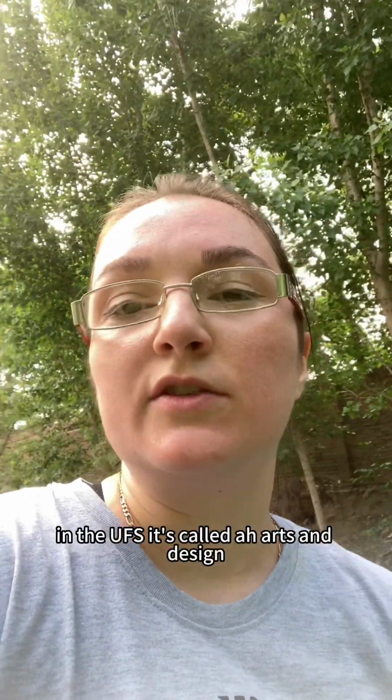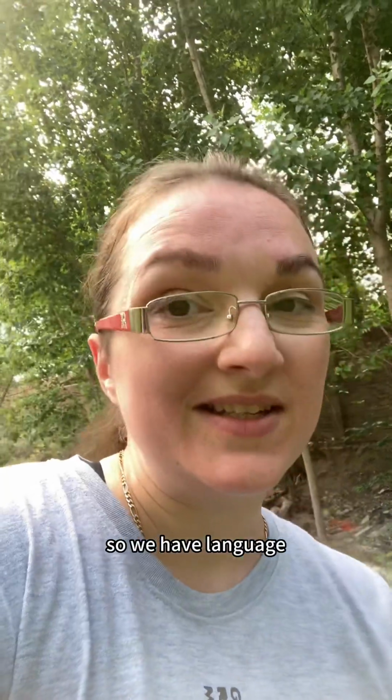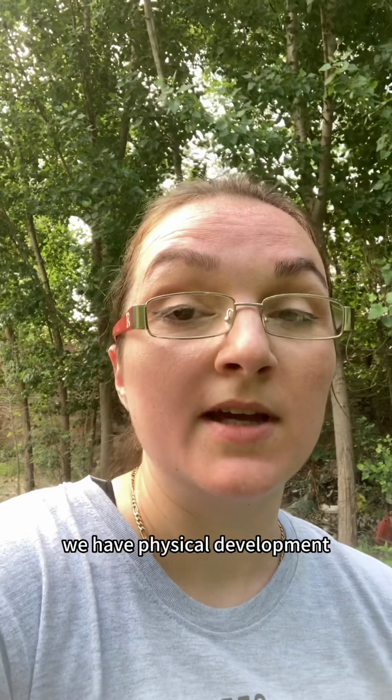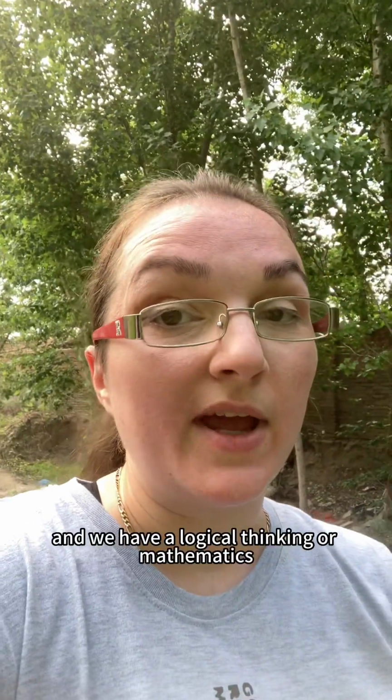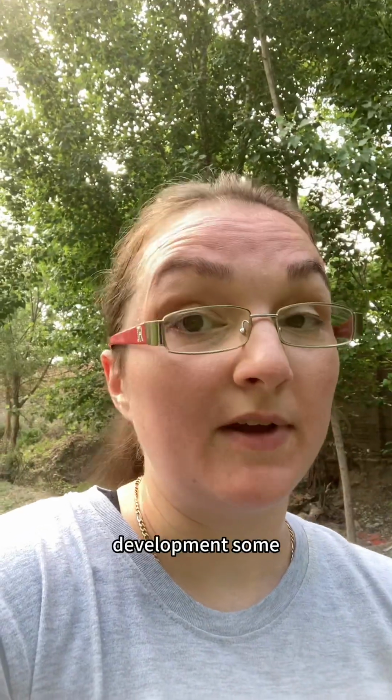Then we have the creative area. In the EYFS it's called arts and design, and it's usually included in many curricula. So we have language, we have emotional, personal, social development, we have physical development, we have creative development, and we have logical thinking or mathematics development.